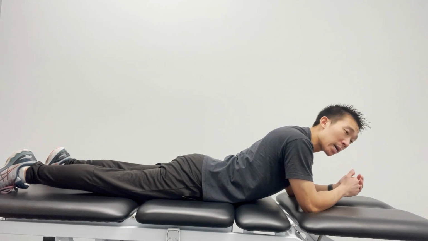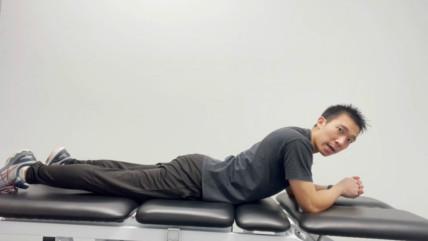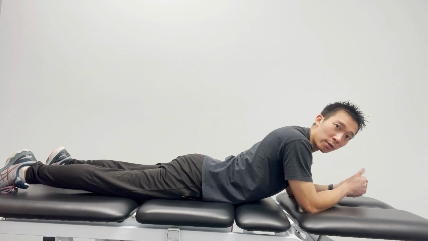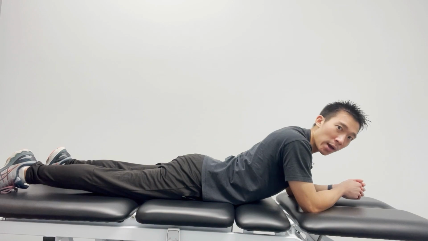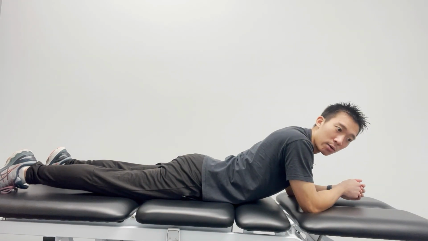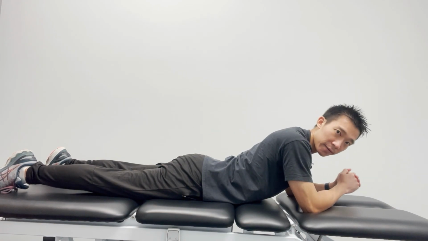A lot of times if people tolerate this pretty well, I have them in the clinic just play on their phone. If they can just hang out on their phone a little bit, get their mind away from the pain in the low back, have them watch a YouTube video or answer emails on their phone. Whatever it is, at the end of the day, you're just trying to extend the ability for you to tolerate this position for a longer period of time.